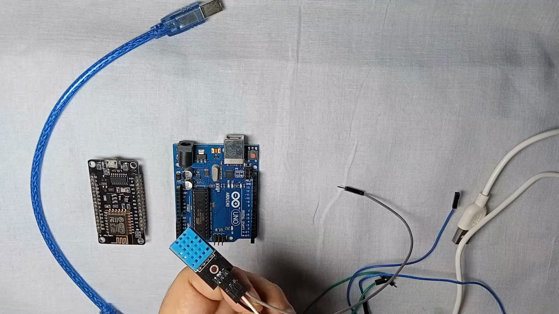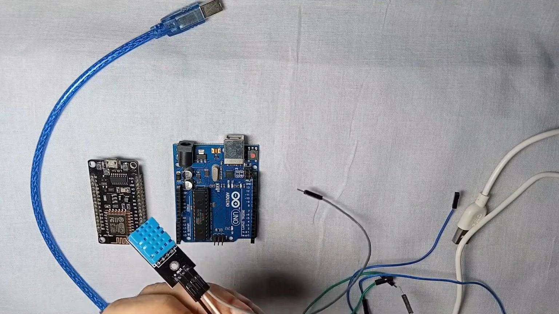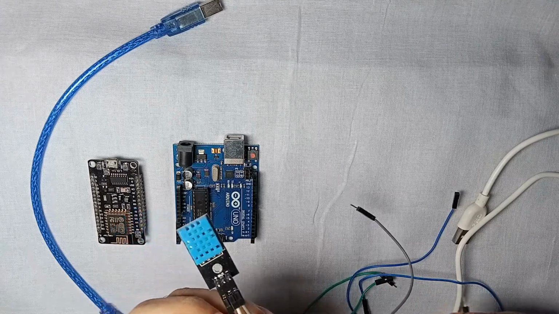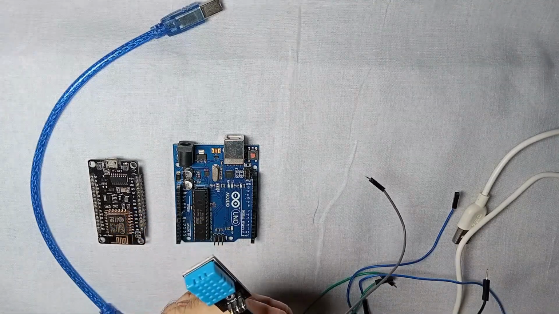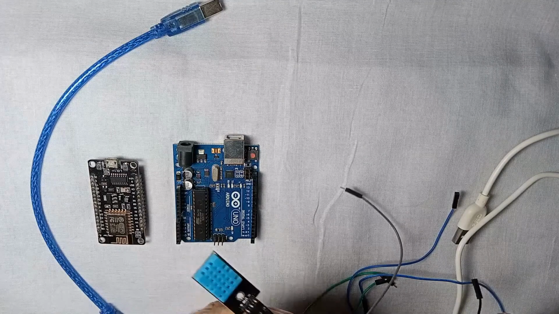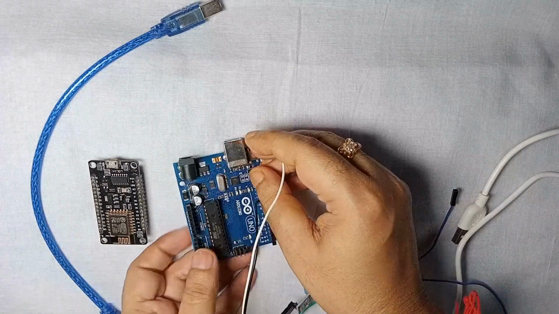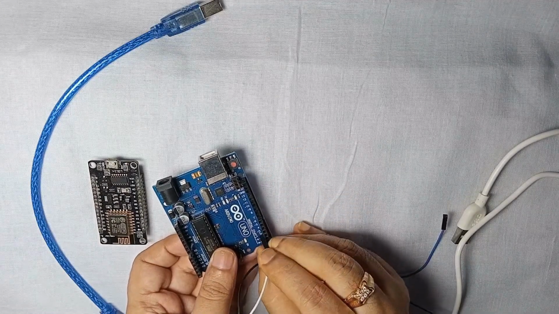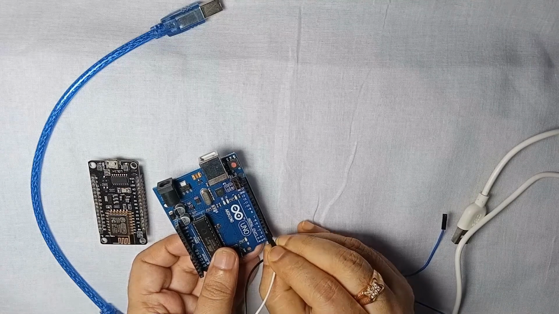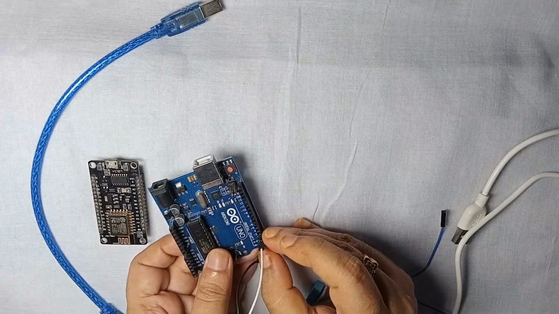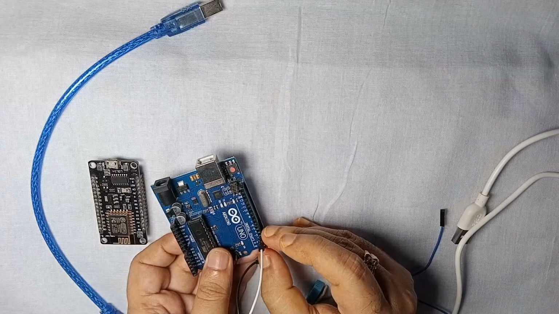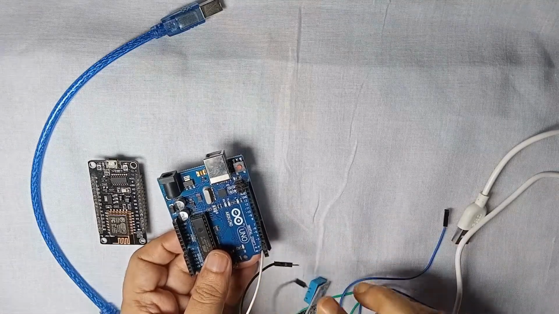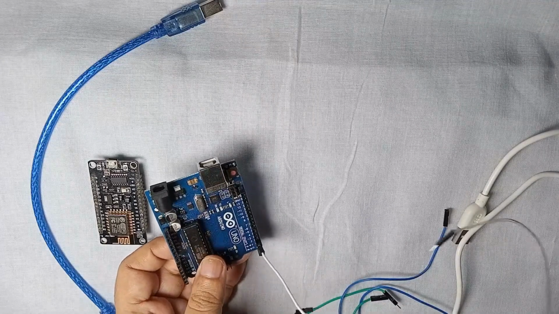This black one is the positive pin, that I have to connect to 5 volt of this Arduino board, and the third one is the data pin. I will connect it to pin number 4 of Arduino. You can see this is pin number 4. This is 7, this is 6, this is 5, and this is 4. This is the middle one, the data pin.